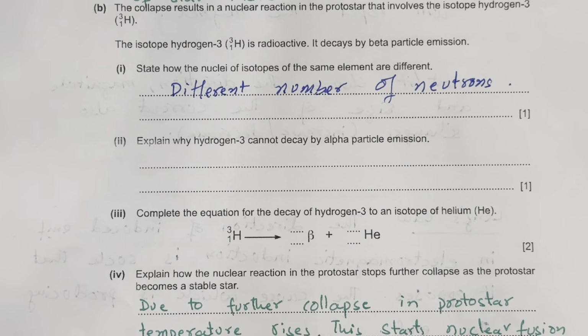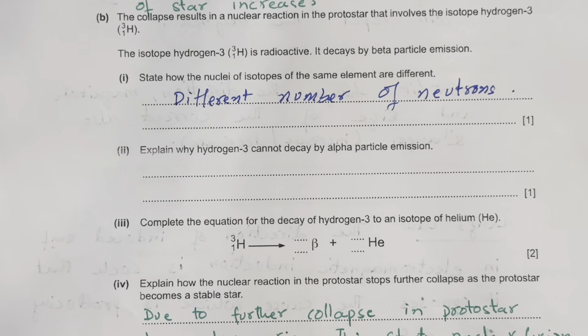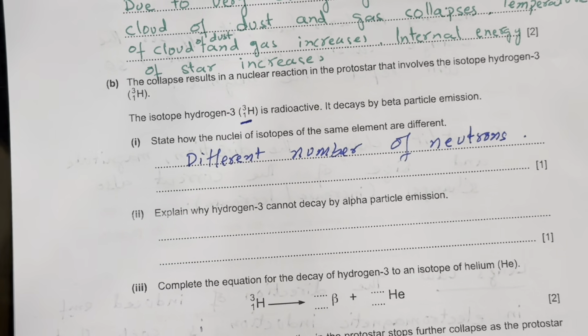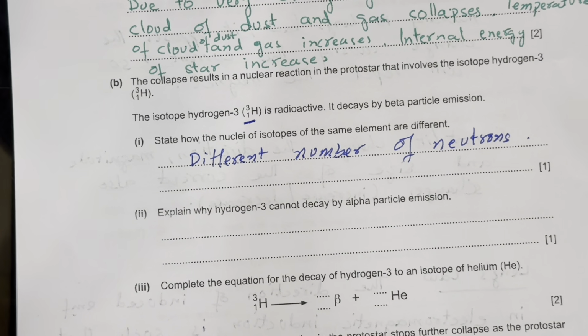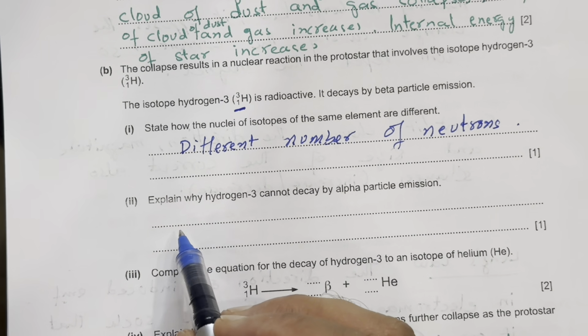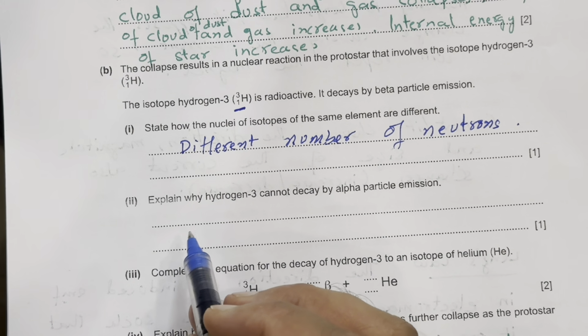Because it has only one proton and alpha particles contain two protons. We know that it has only one proton and helium nuclei, or alpha particles, have two protons. That's why it cannot decay by alpha particle emission.